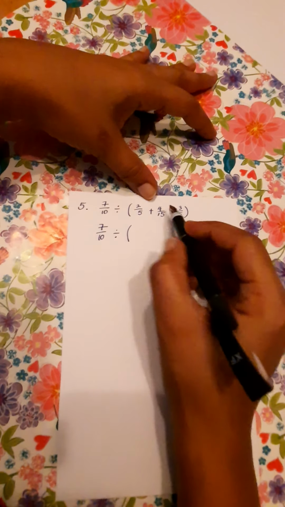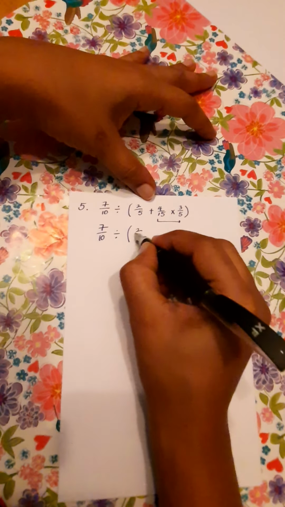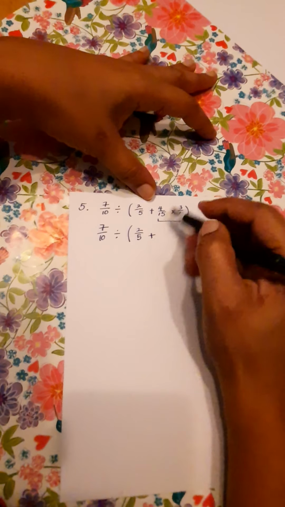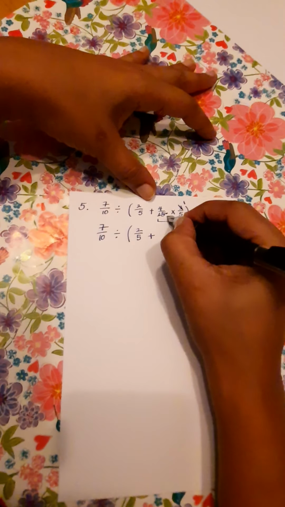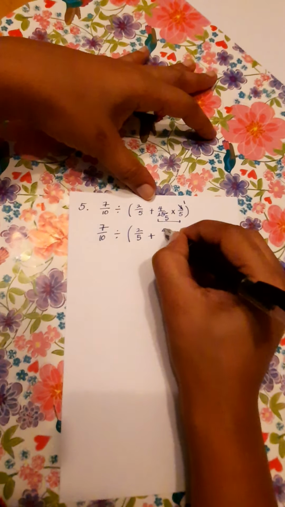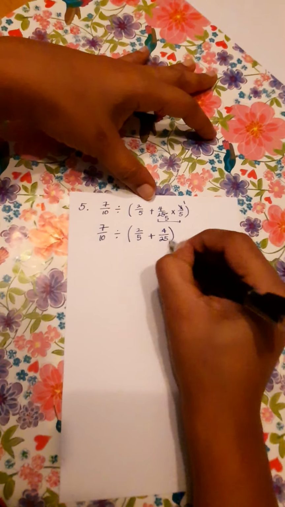So in the bracket, I need to work with that multiplication first. So this is going to be 2/5 plus, and I'm going to cancel out one time. 3 into 3, 1. 3 into 15, 5. Nothing else can cancel out. So we get 4 by 1 for the numerator is 4 and 5 by 5 for the denominator, which is 25.